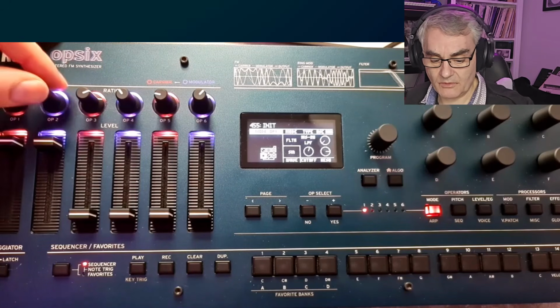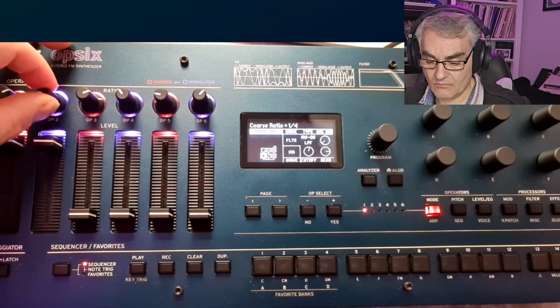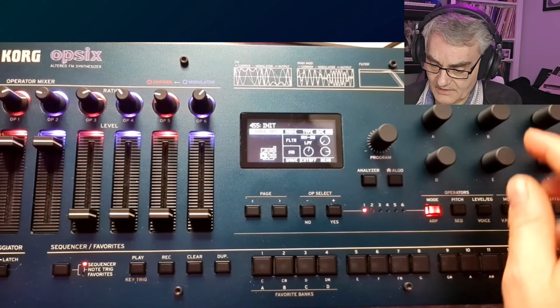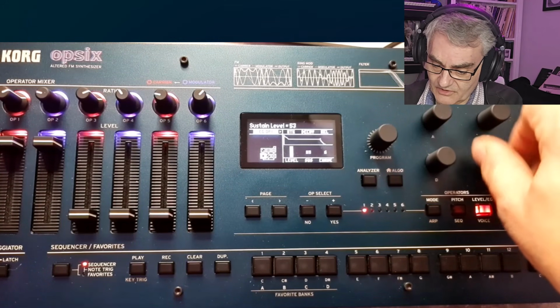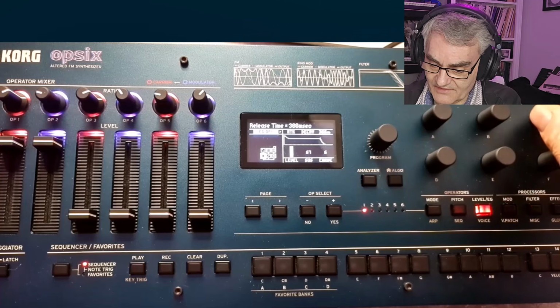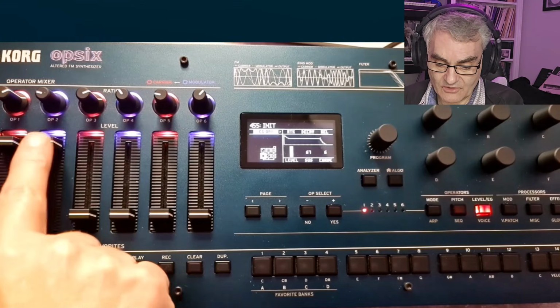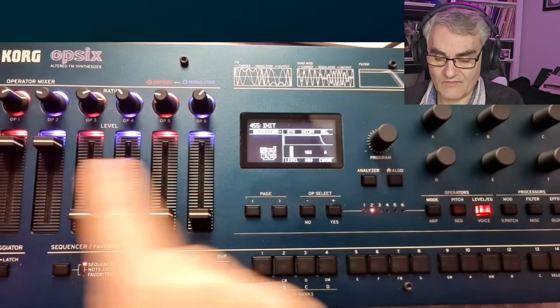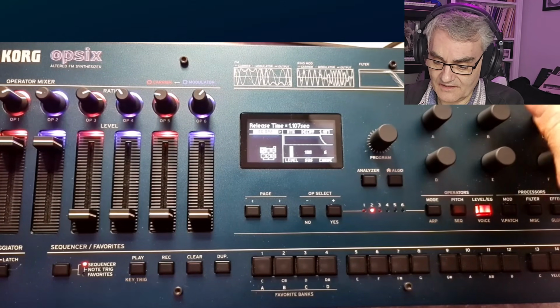So the actual audio we're hearing is just operator 2. Now I think what I'm going to do is go for that kind of effect. Now, don't forget, if you want to hear a long release time, you're going to have to go back to your oscillator. That's it.